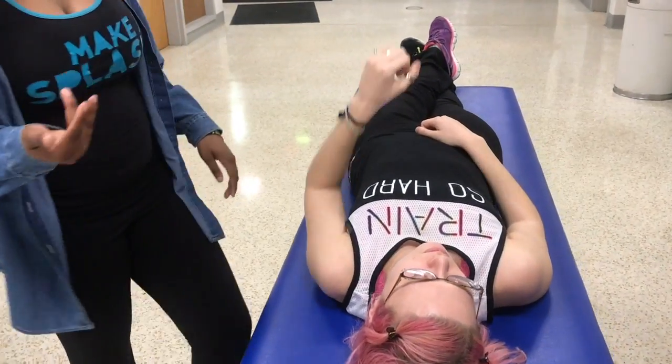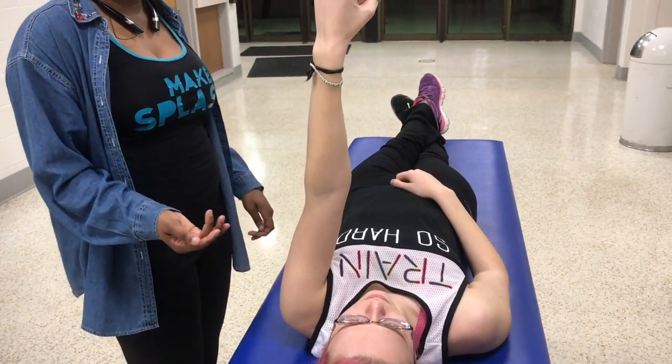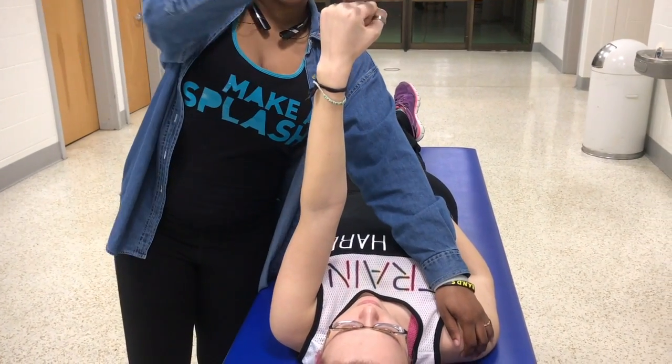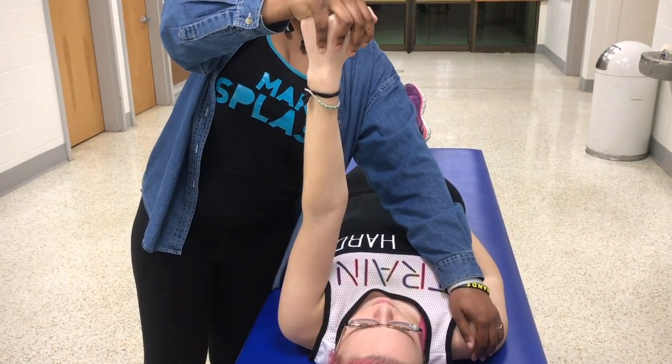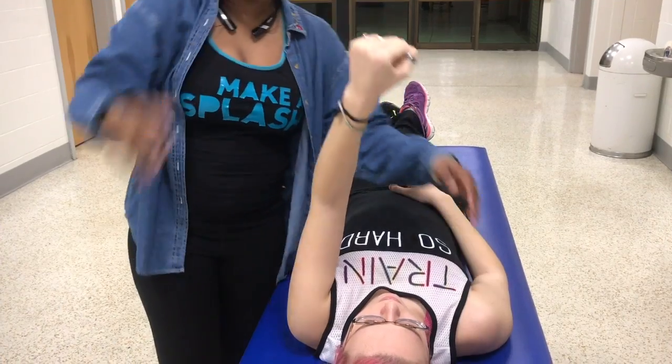So bring your arm up to a 90-degree angle, make a fist, and lift your shoulder up. Hold this for 5 seconds. Ready? Begin. 1, 2, 3, 4, 5. Relax.